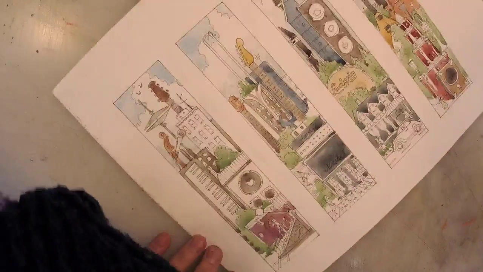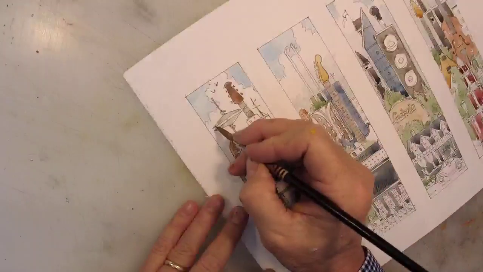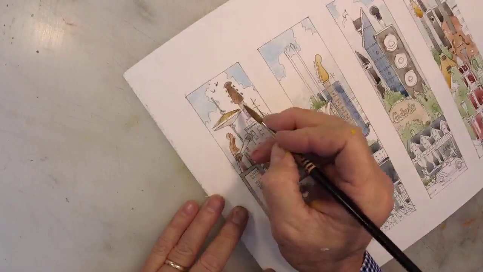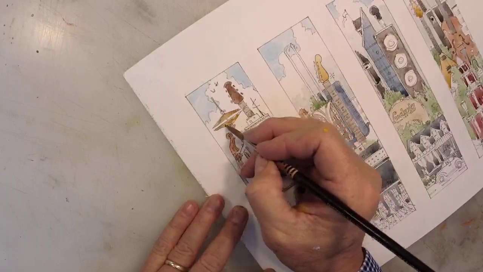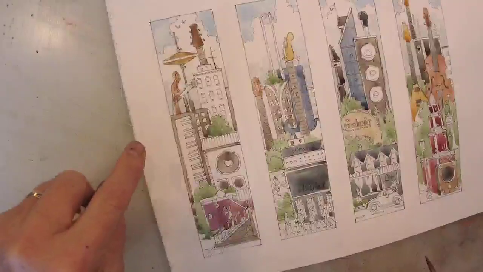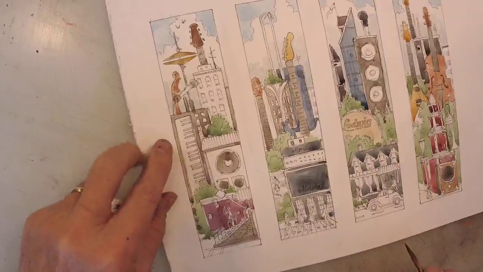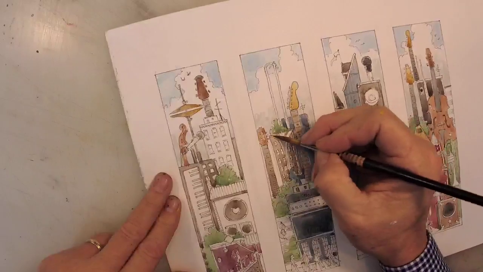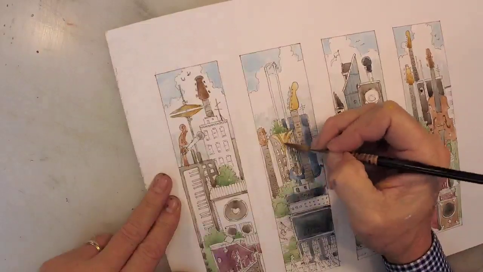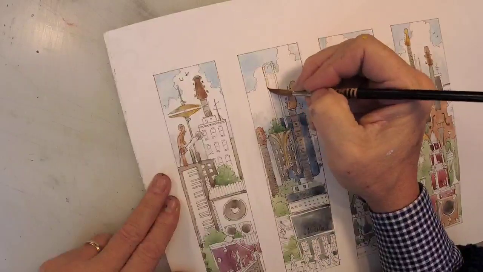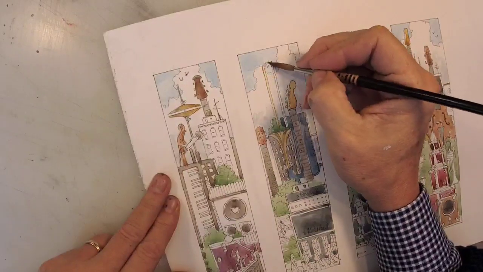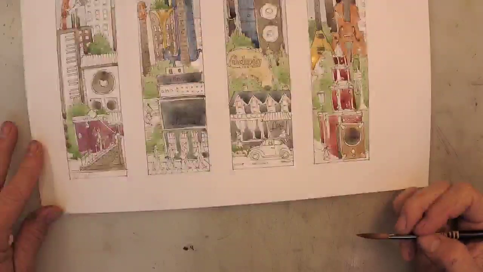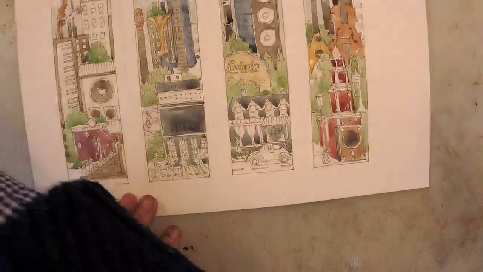Oh, the cymbals over here. I painted them gray and then said, wait a minute, cymbals are more likely to be brass. There we go. And a trombone right here. And there's a trumpet over here.